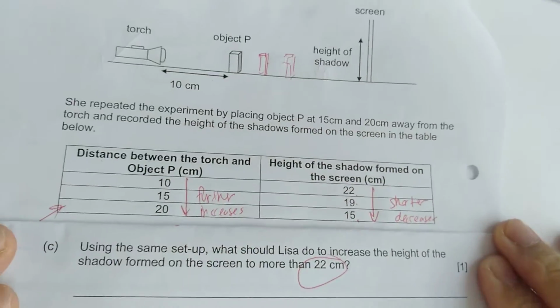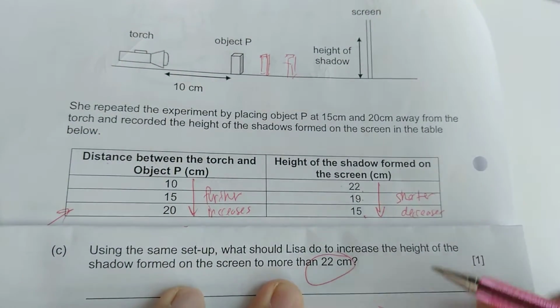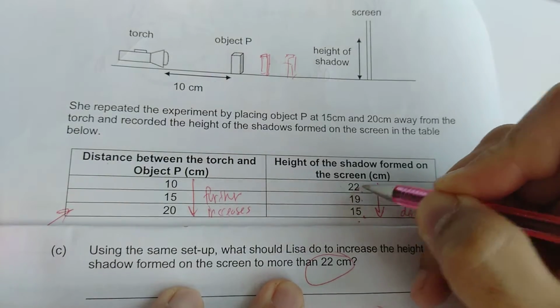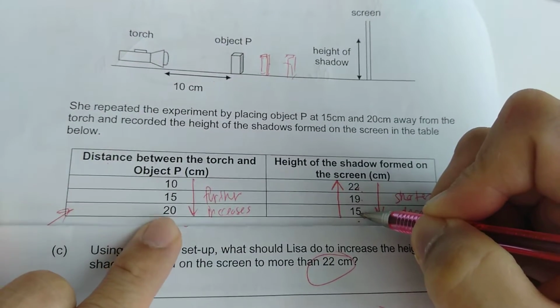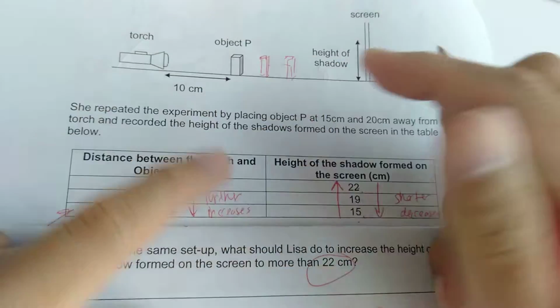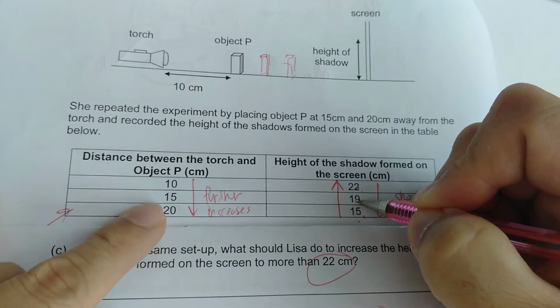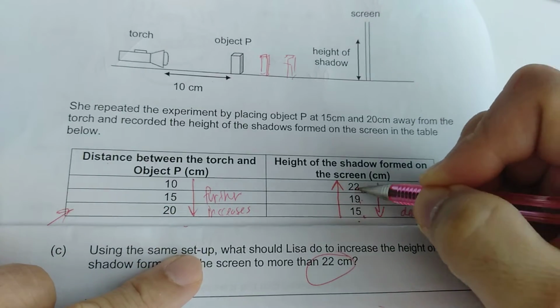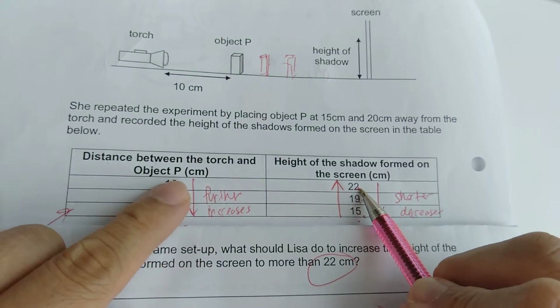Okay, so you can see the entire diagram in this. If I want the height of the shadow to be more than 22, you see this one is increasing, right? At 20 cm between these two objects, the shadow is 19 cm high. Now I shorten the distance from 20 to 15. To make a higher shadow, I need to narrow the distance even more.